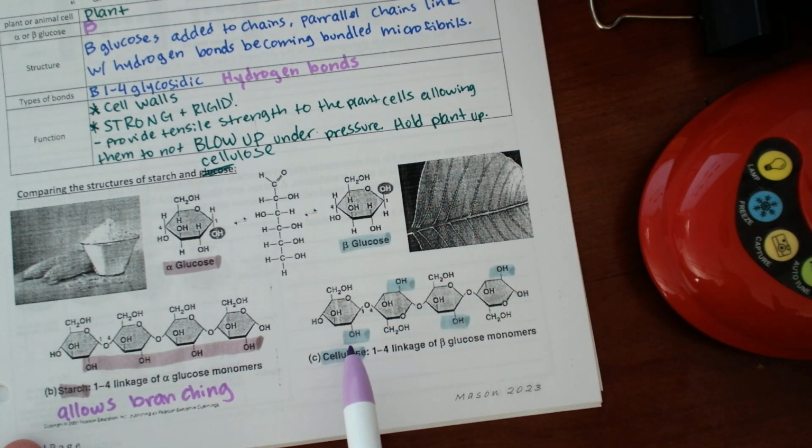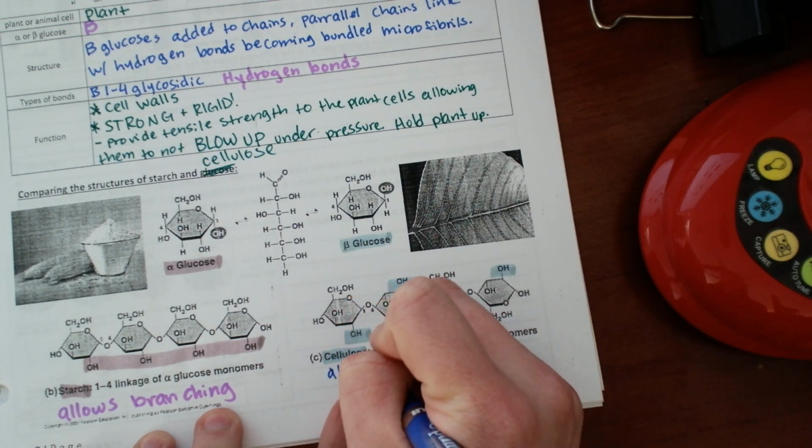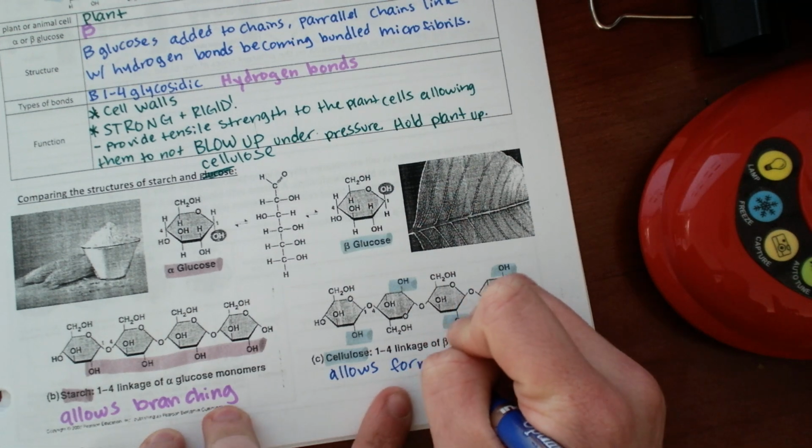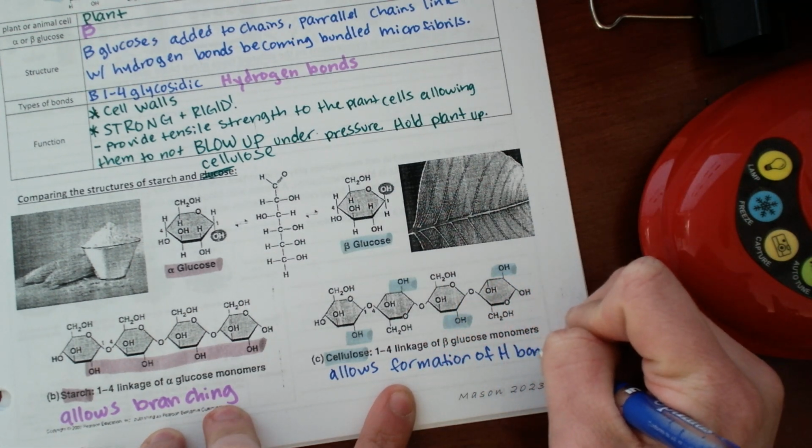When you have your OH groups and your CH2OH groups on catty corner sides, that's what allows those little diagonal hydrogen bonds to form. So the fact that we have both alpha and beta glucose and the fact that they're different is a key component to why the structure of these polysaccharides is the way it is and why they function the way they function. So allows formation of H bonds.